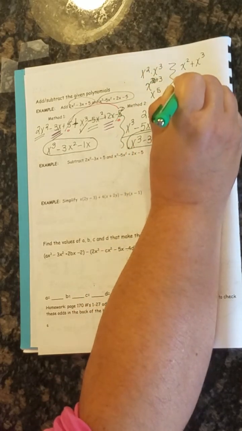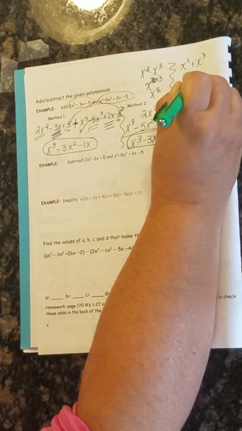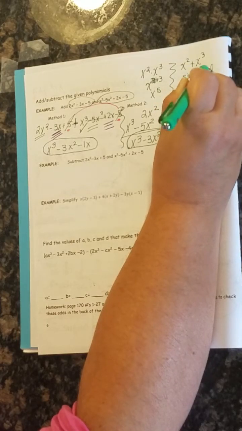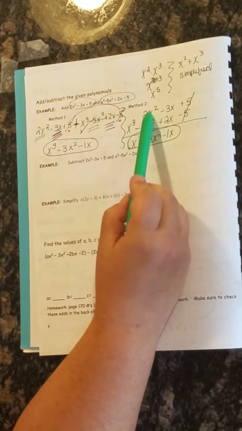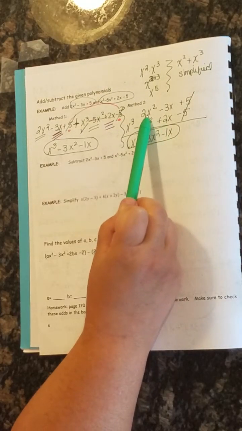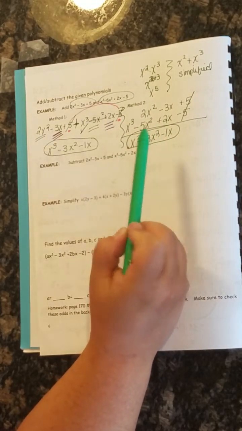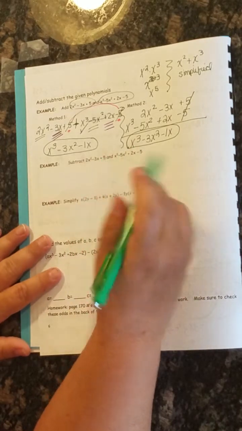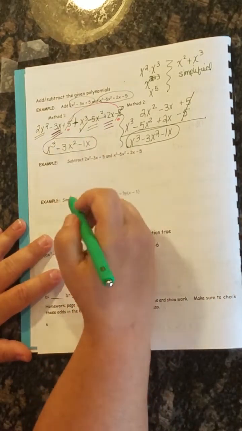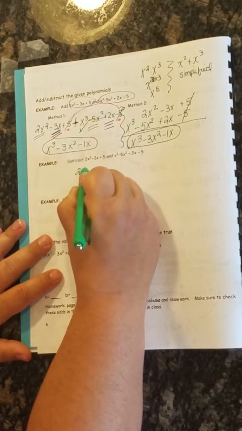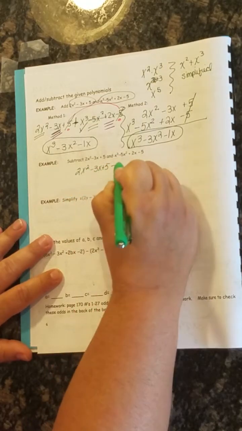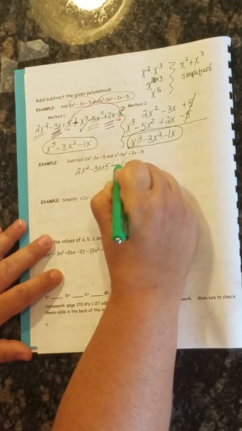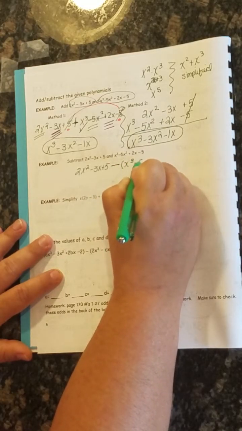This right here is already simplified because they're not like terms and you can't add them together. So you see how these were like terms and we added them together, but remember one like term plus another like term is just another like term. So if I'm going to subtract them, you could subtract them going down, but if you're going to subtract them going across, you need to remember that you need to distribute that as a negative.